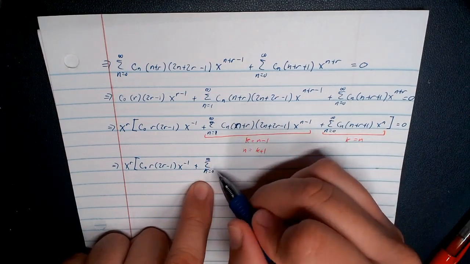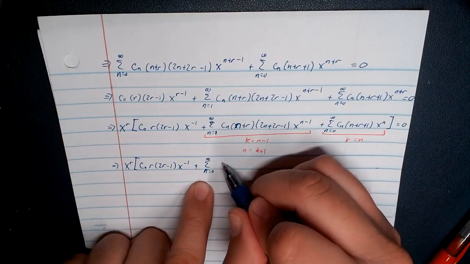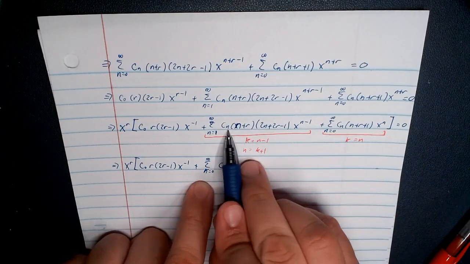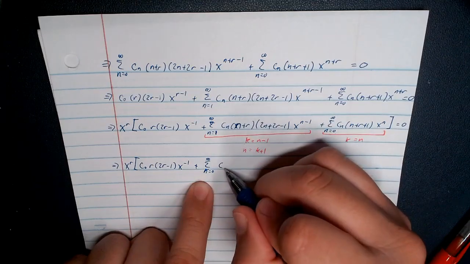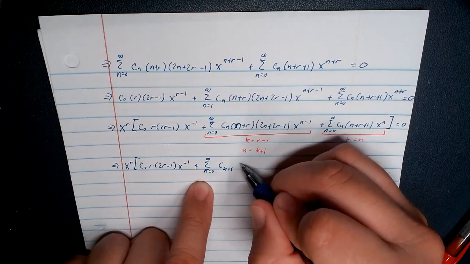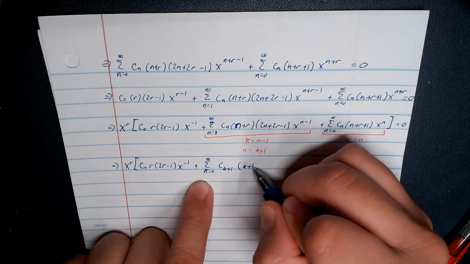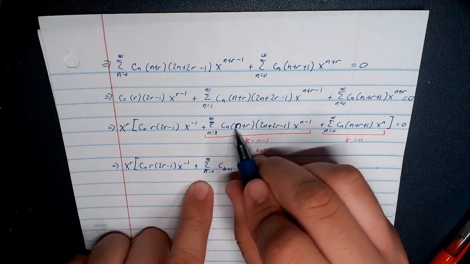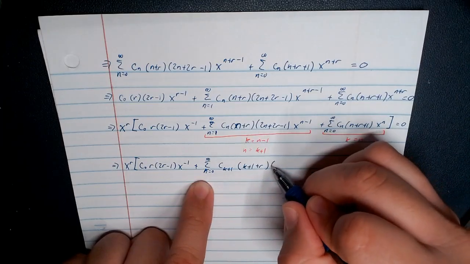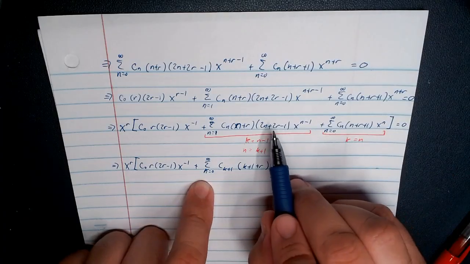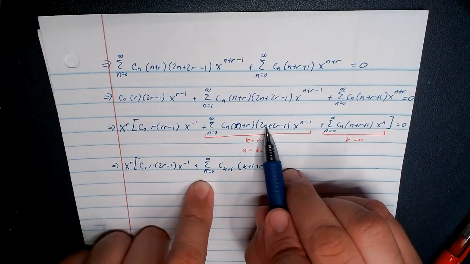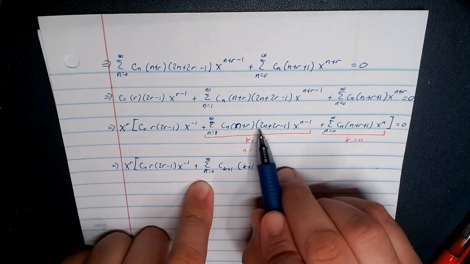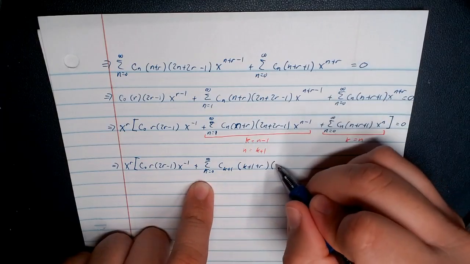Okay, k from 0 to infinity, c sub, well, my n is being replaced with k plus 1. So c sub k plus 1 times k plus 1 plus r, times, let's see, that's going to be 2k plus 2, but then minus 1. So that's just 2k plus 1.